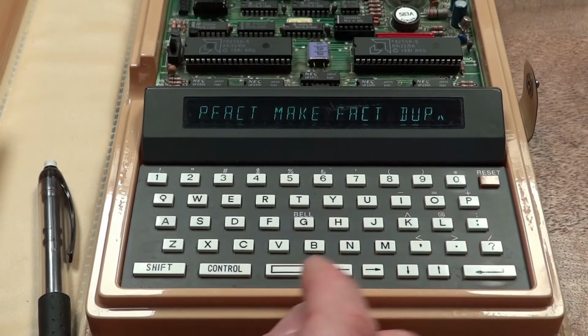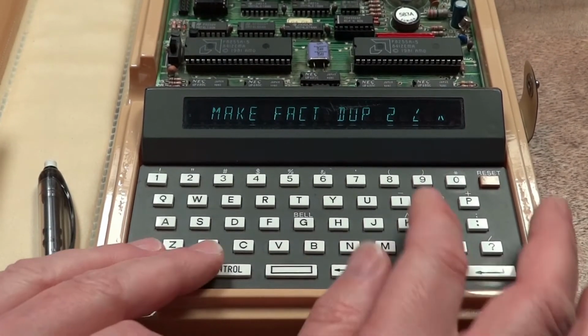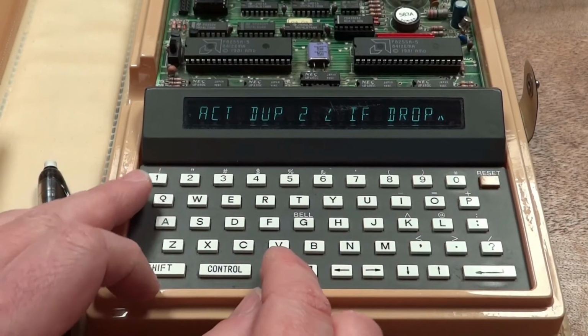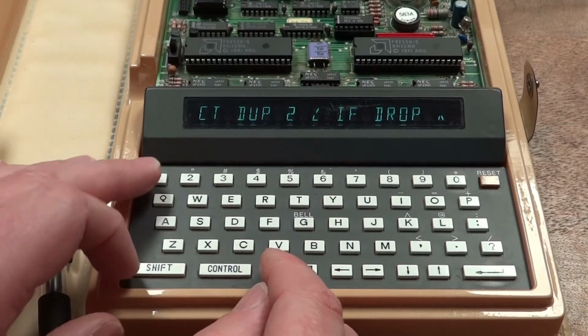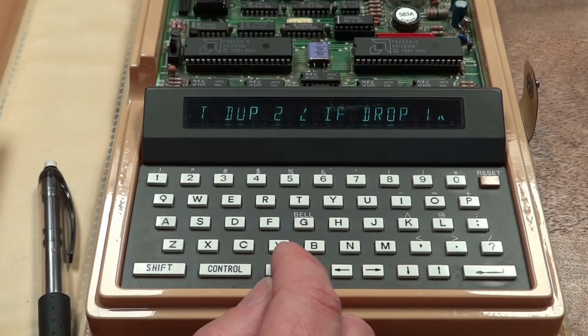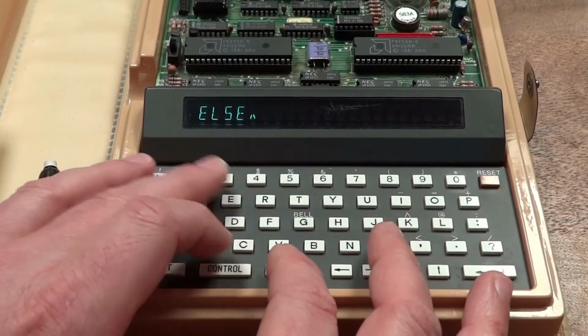First we gotta duplicate the argument on the stack and check if it's smaller than 2, because if so, then it's either 0 or 1, and then we want to drop the argument in case it's 0 or 1, right, and just replace it by 1, which is the result then, because factorial of 0 is also defined as 1, right? Else we have the recursive case.